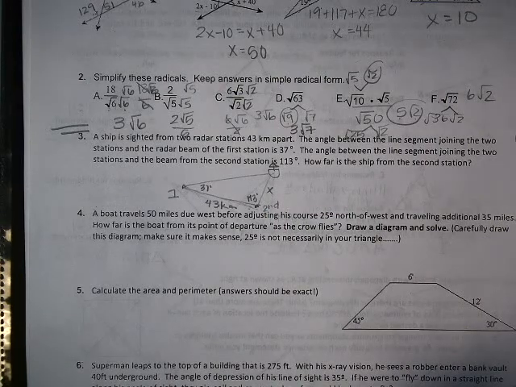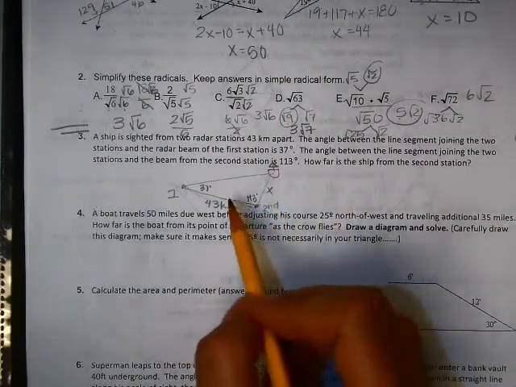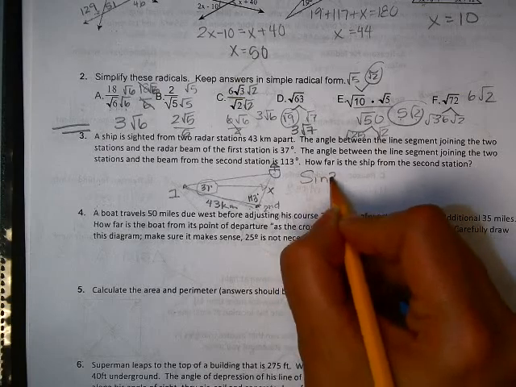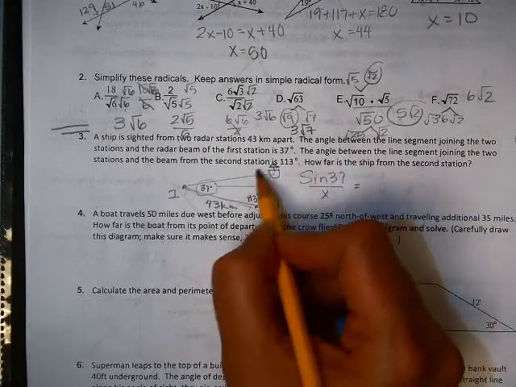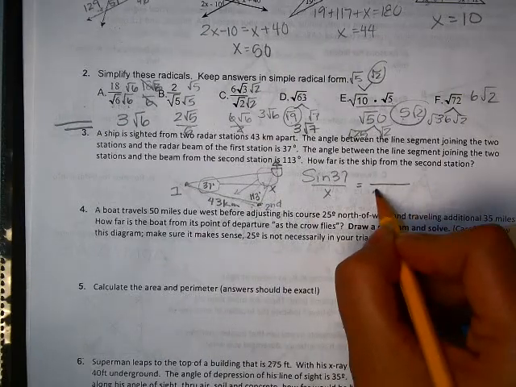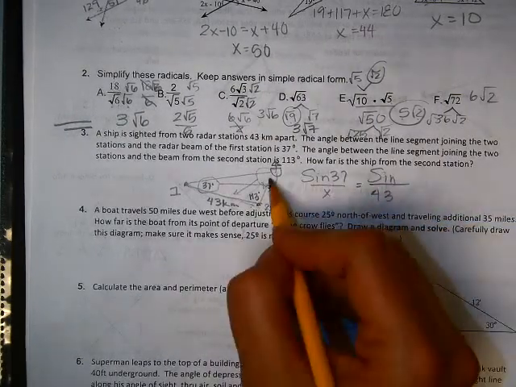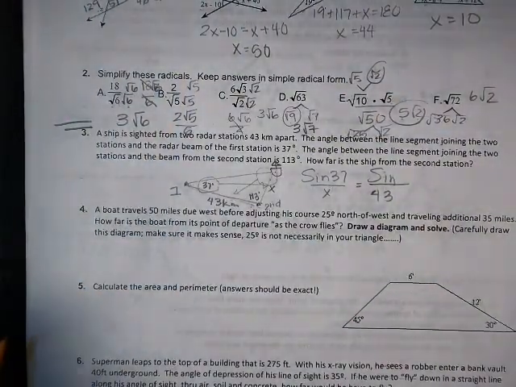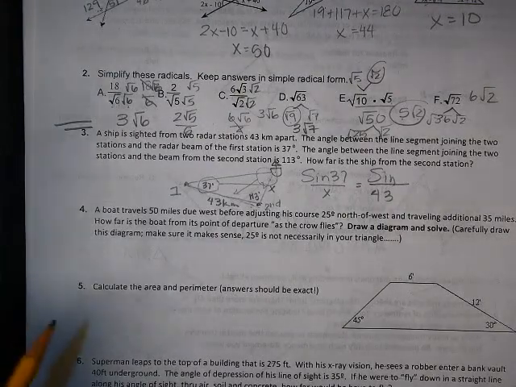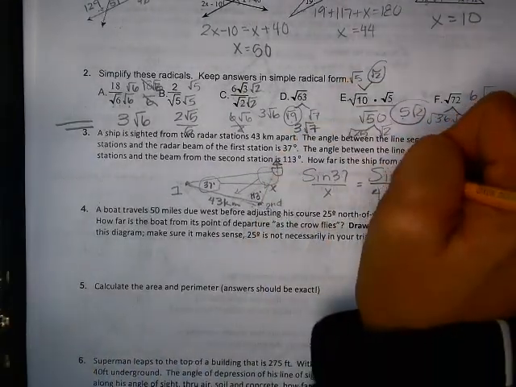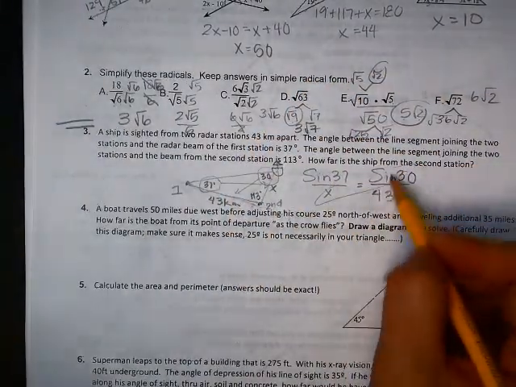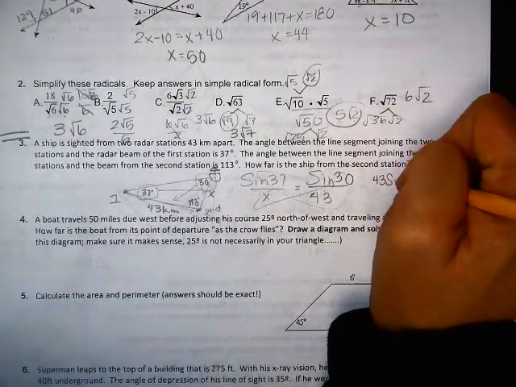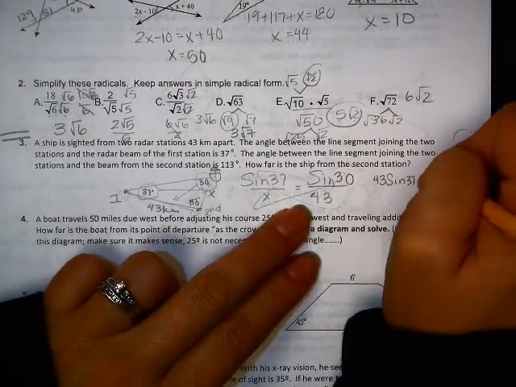So that's what we're setting up. It's not a right triangle, so we can't use right triangle trig, but I can use law of sines. So I'm going to do law of sines: sine of 37 over x is equal to the sine of this over this. And that doesn't bother me because I can find this missing angle. I use my triangles equal 180, and I get what? 180 minus 113 minus 37 is 30. So I'm going to cross multiply, and I get sine of 37 is equal to x sine of 30.